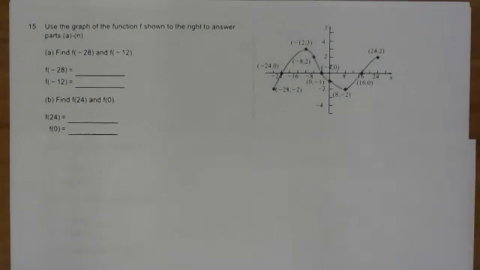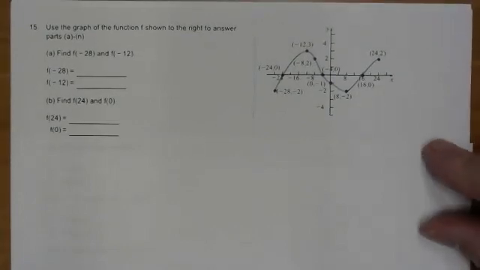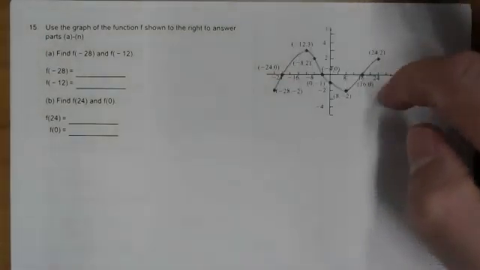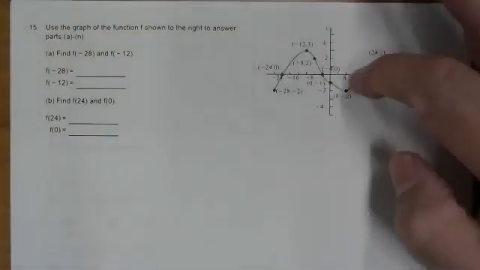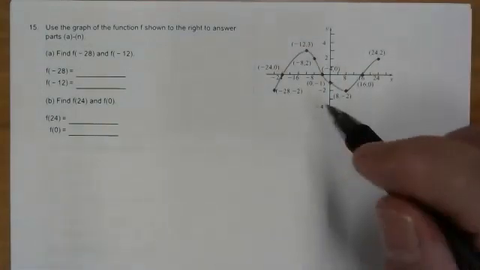Continuing, working through these problems from the practice test. So these are the practice test review problems. So 15, we're given this graph of a function with lots of points marked, and they're going to ask some questions.